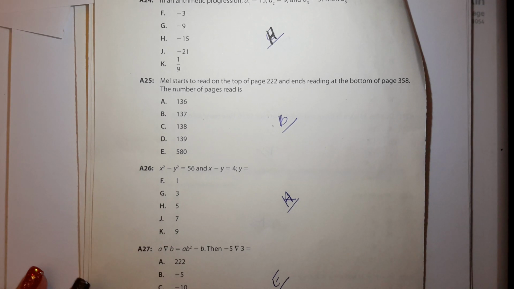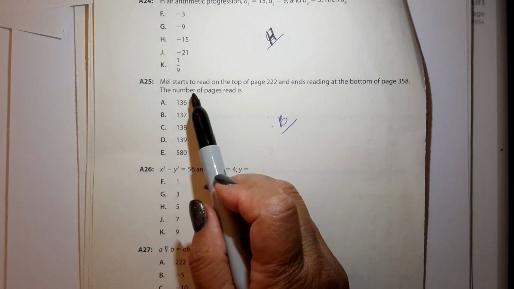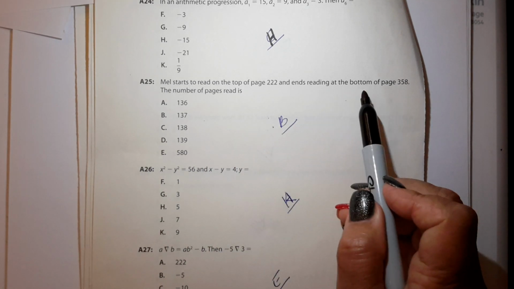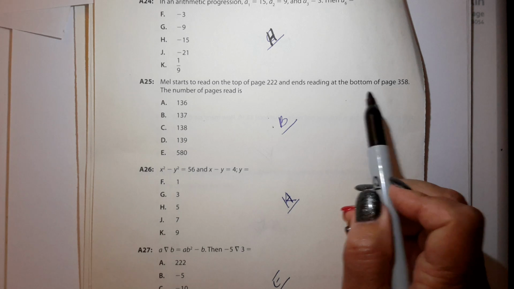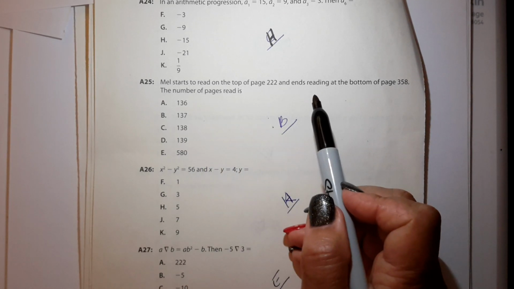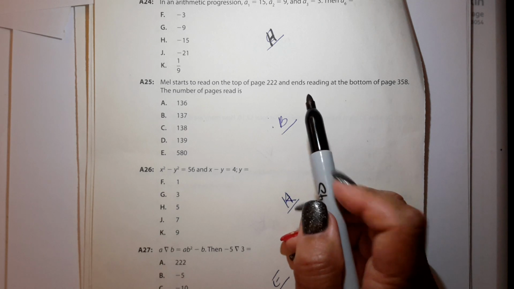I'm going to be doing A25. That is one of the trickiest problems here in this test A of the book. It says that Mel starts to read on page 222 and ends reading at the bottom of page 358. It's asking you how many pages did Mel read.